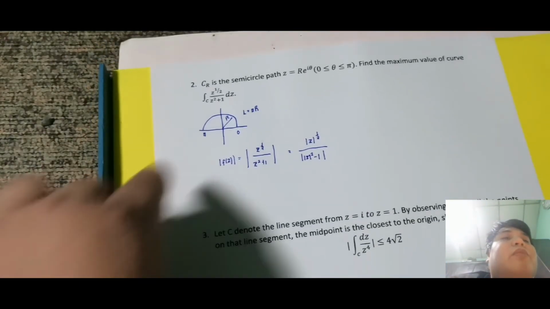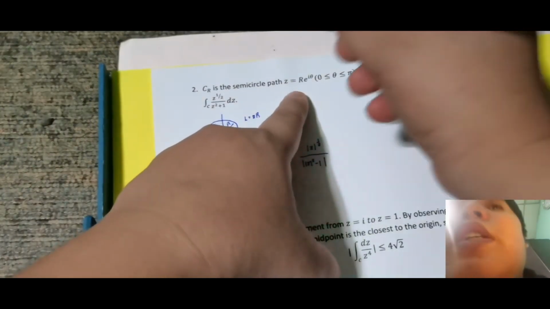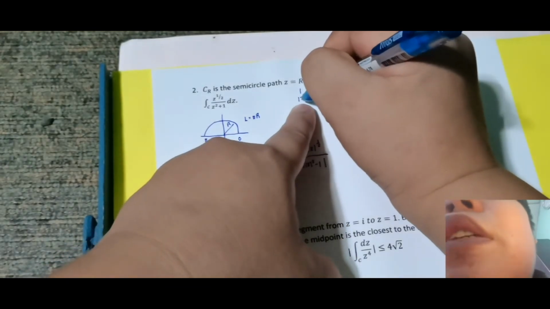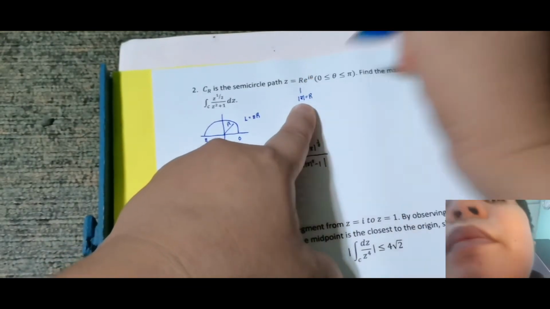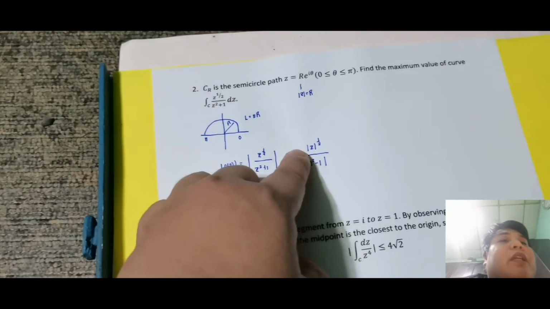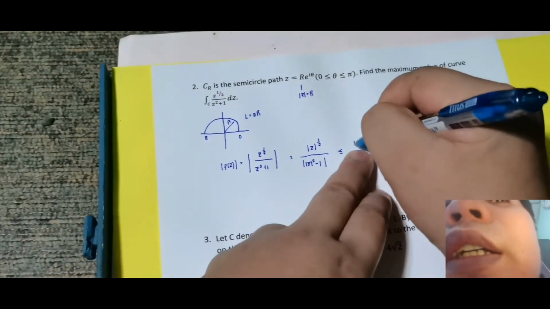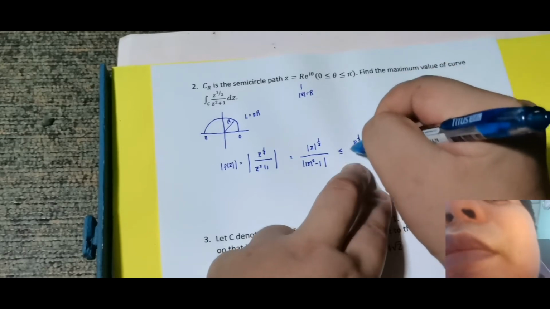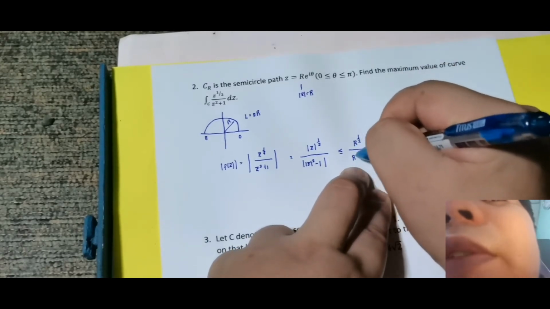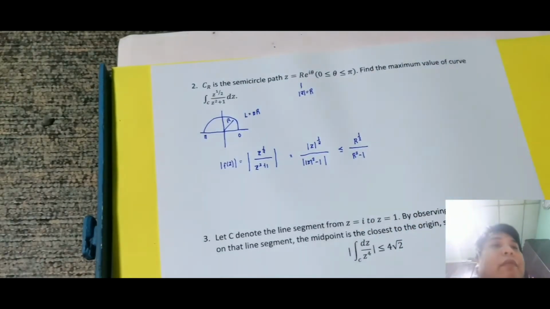Next is, ano yung modulus natin ng z? Ang modulus ng z dito is r. Okay, so note that yung modulus of z natin is yung r. So meaning yung r, ito papalitan natin ng r. So this is less than or equal sa r raised to 1/2 all over r squared minus 1.